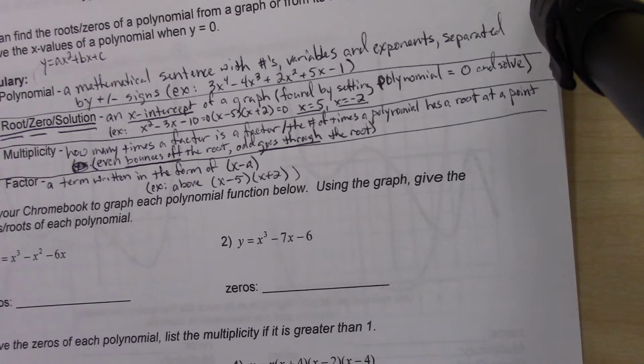You can also call those zeros, and the reason we call them zeros is because we set it equal to 0. You can see that in my example, where I have x squared minus 3x minus 10 equals 0. I factored it, and then you would set each factor equal to 0 to get x equals 5 and x equals negative 2. Those are solutions, which again, whenever you see the word solve, that means you have to set the factors equal to 0. Those factors, again, are your roots, your zeros, your solutions, or your x-intercepts.